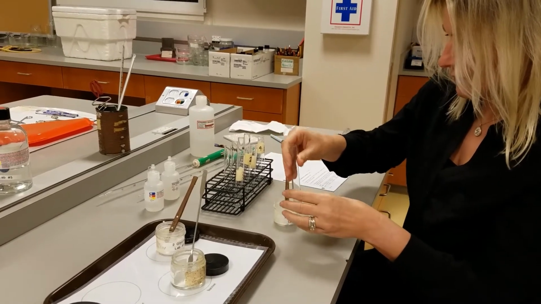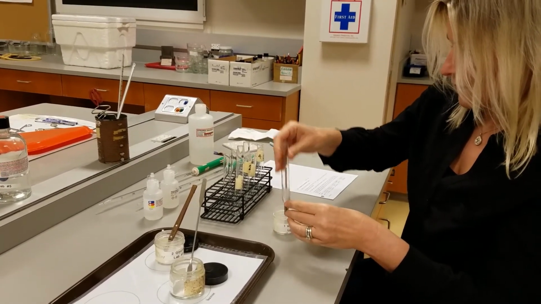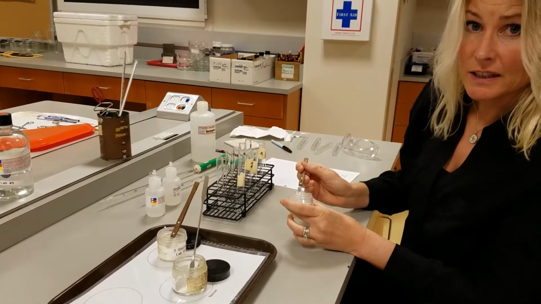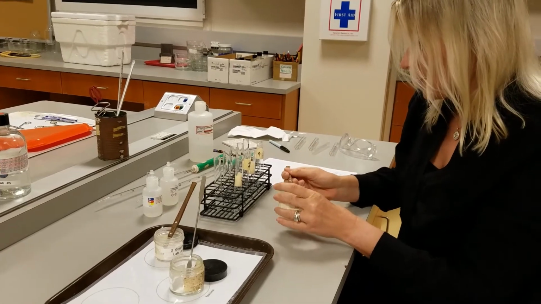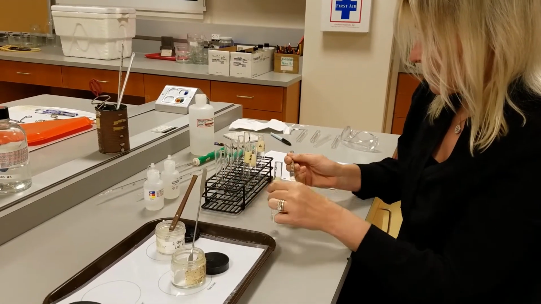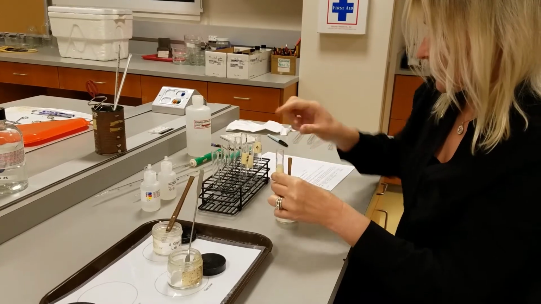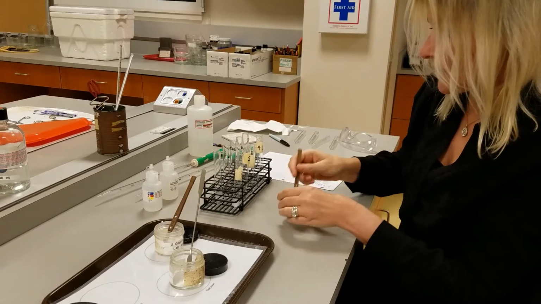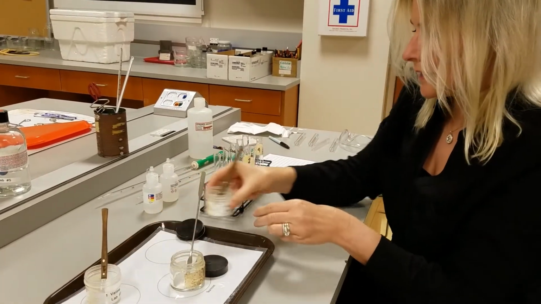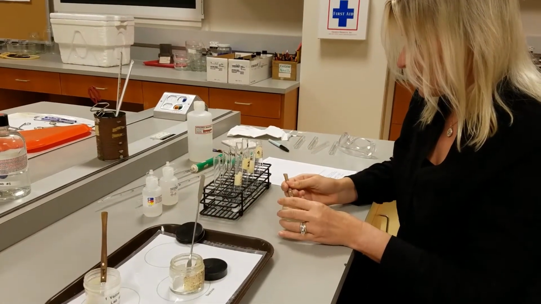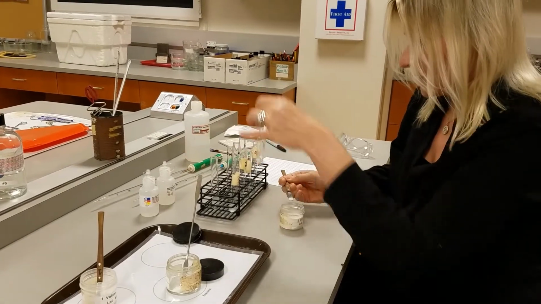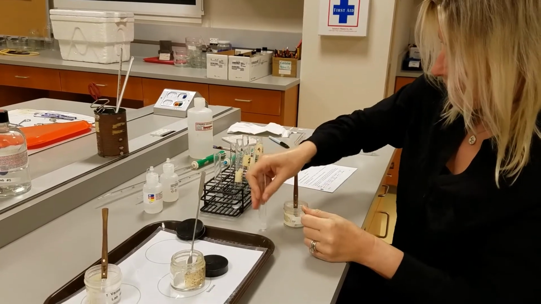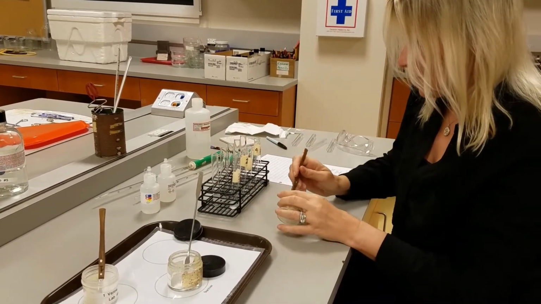We'll shake it around a little bit. We'll take a look at it later. And then I'm going to add valine also to the methanol. Alright. Then we're going to do the glycine, another amino acid. We'll add it to the water. Alright. And we'll add it to the methanol.